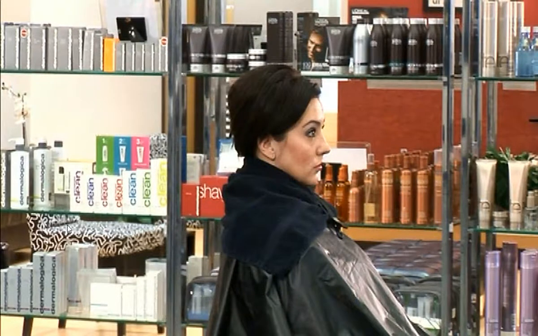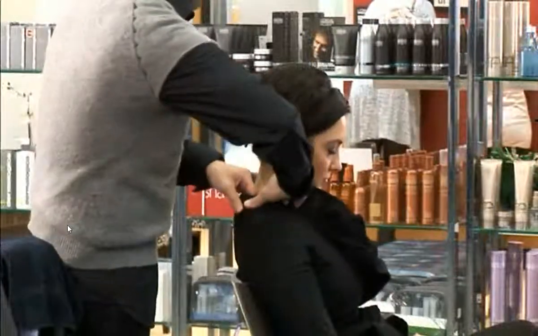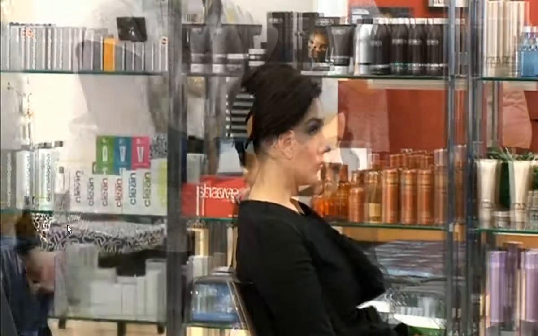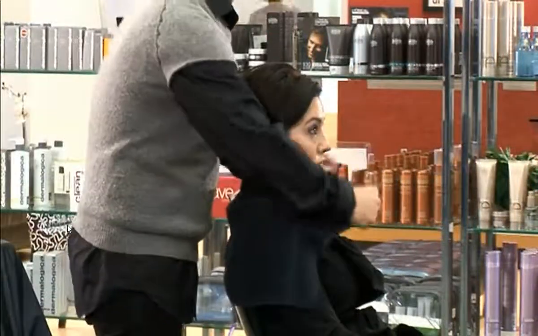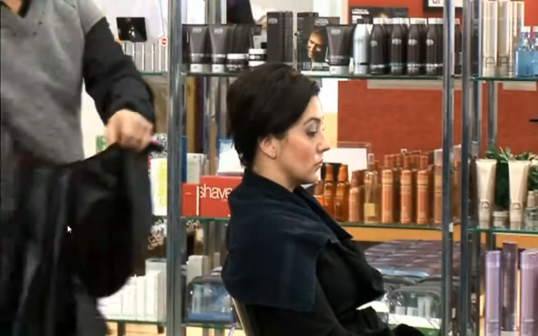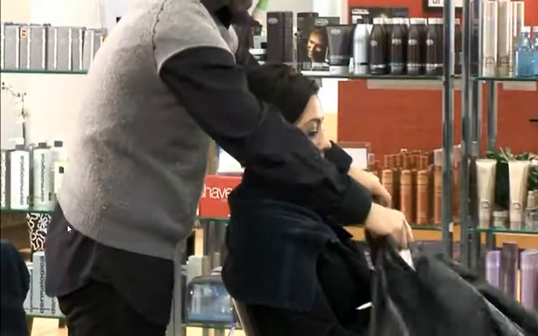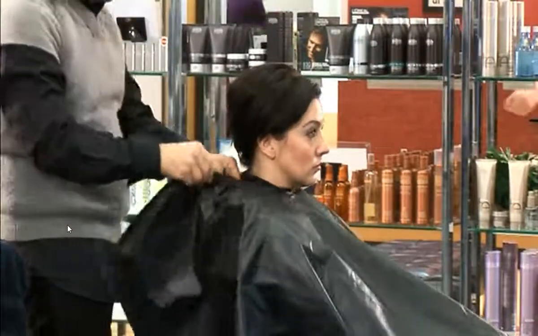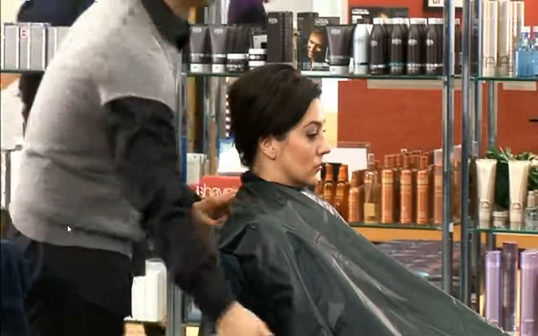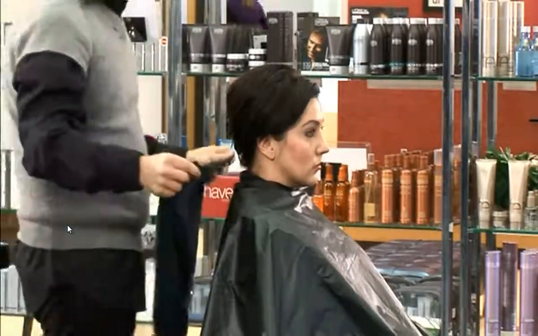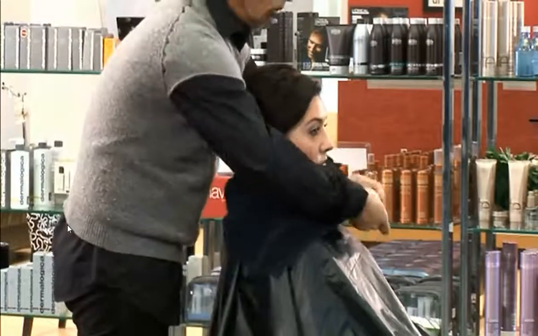Proper draping is required in order to protect the client's skin and his or her clothing. To drape the client, begin by turning their collar under if applicable. Then position a towel over the client's shoulders and cross it over in front. Next, position the cape over the towel and fasten. Finally, position a second towel over the cape.